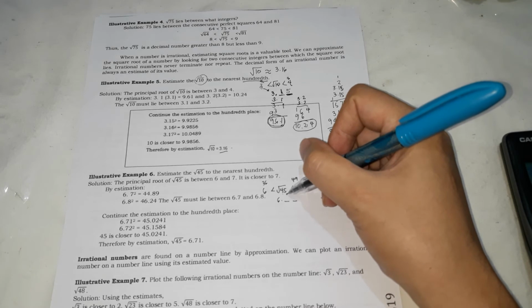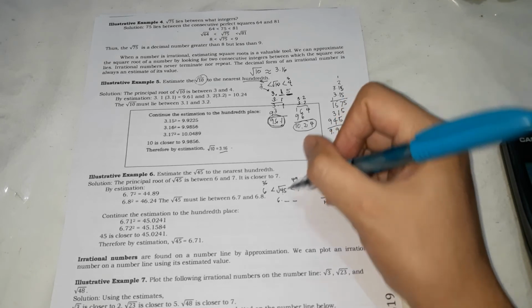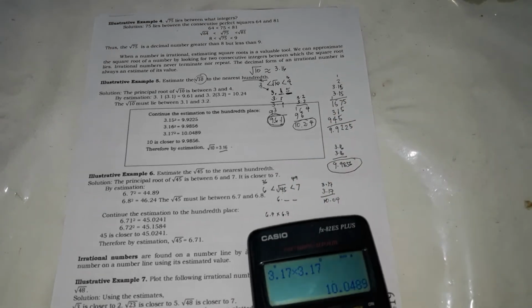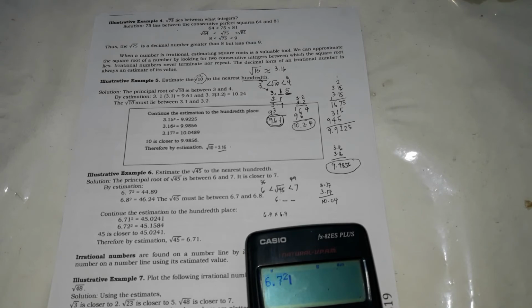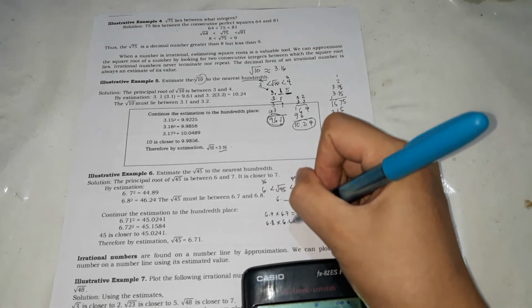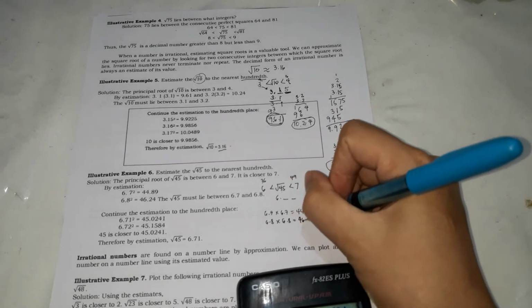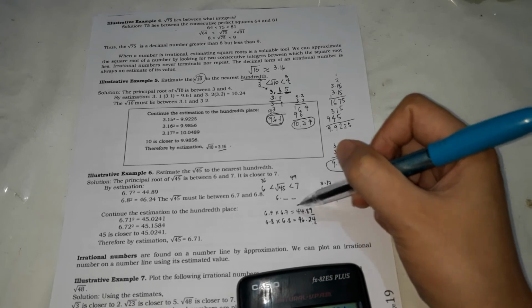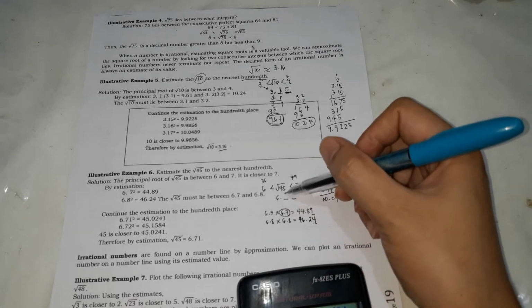So, let's try dito. Let's try 7. 6.7 times 6.7 is equal to 44.89. So, let's try 6.8. 6.8 is 46.24. Ibig sabihin, mas maliit ang pipiliin natin kasi lampas na ito siya ng 45. So we're going to choose 6.7.